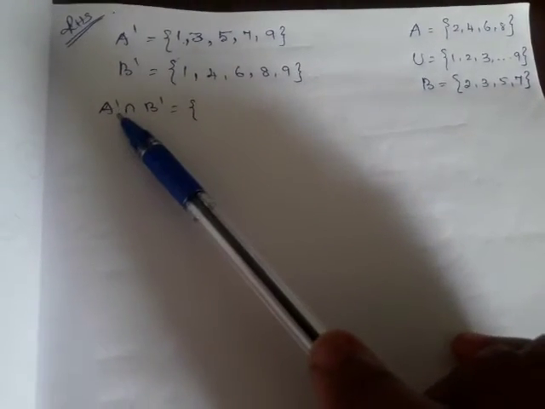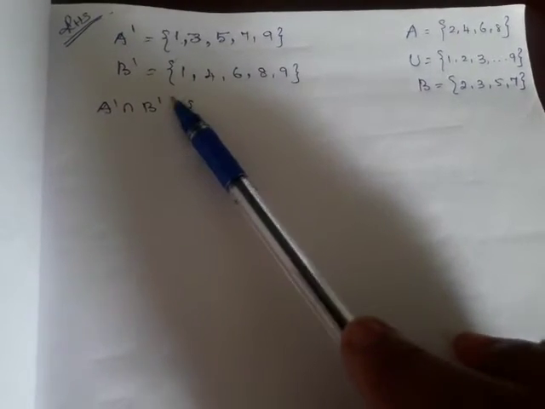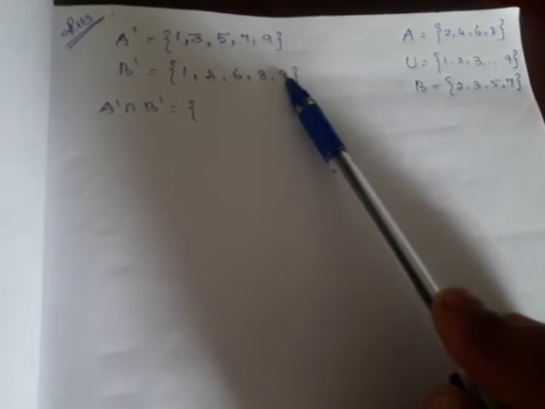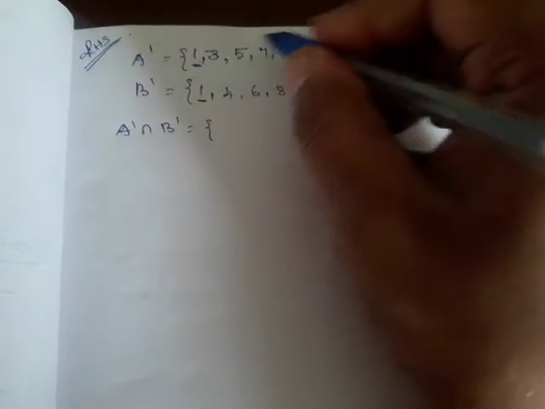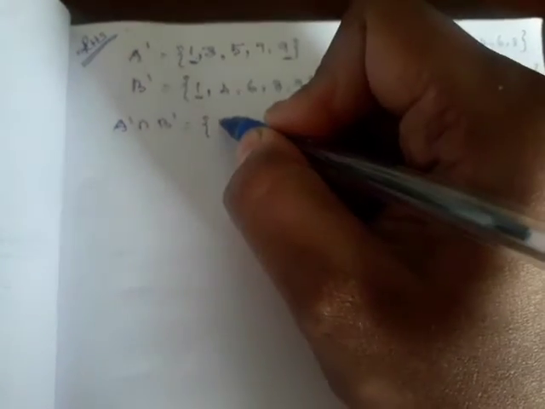Now we need to find the intersection of A dash and B dash. So intersection means what? Common elements. The elements which are common in A dash and B dash. Which is common in A dash and B dash? See, 1 and 9. The remaining elements are different. So A dash intersection B dash is nothing but 1 and 9.